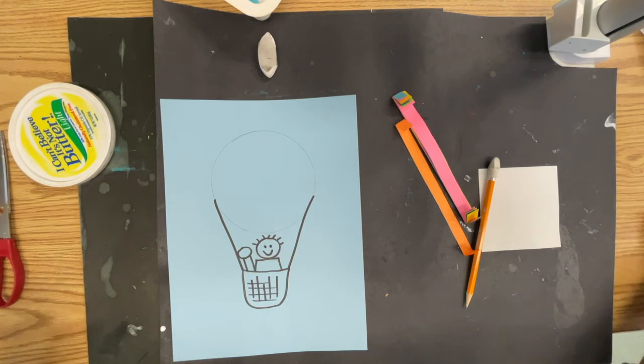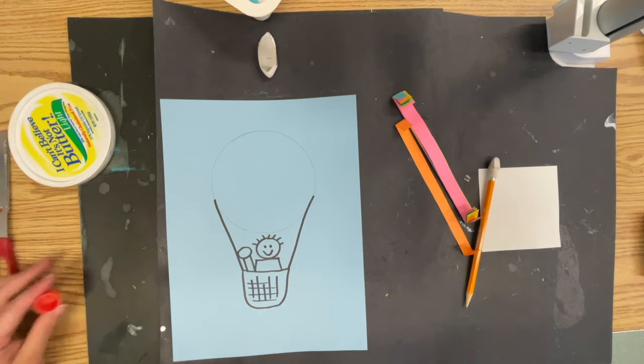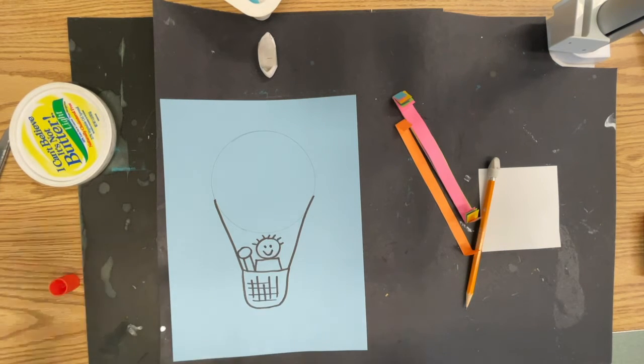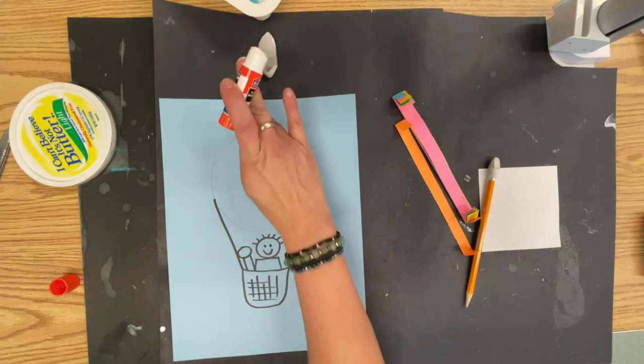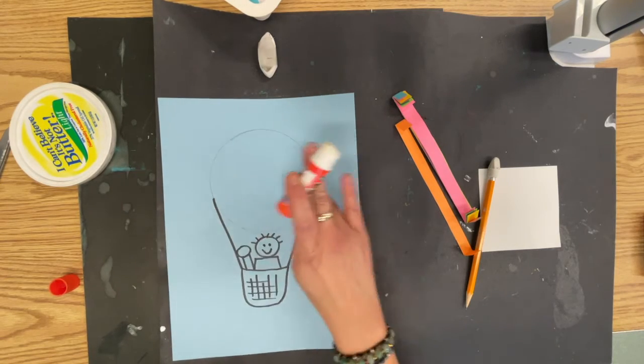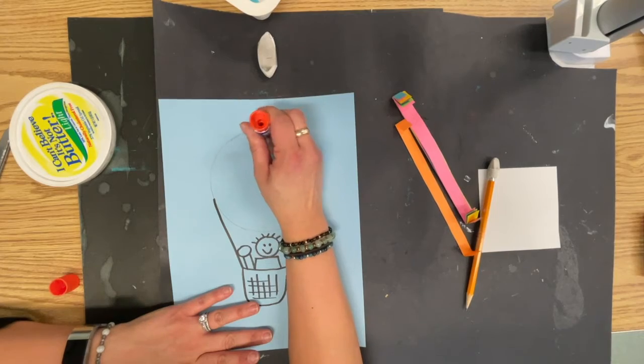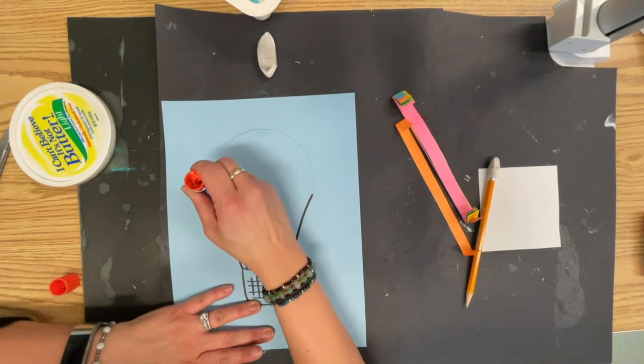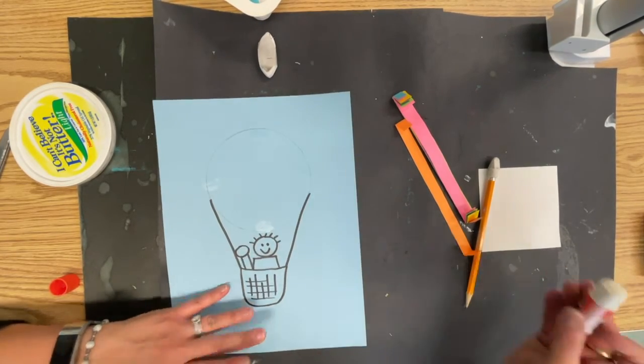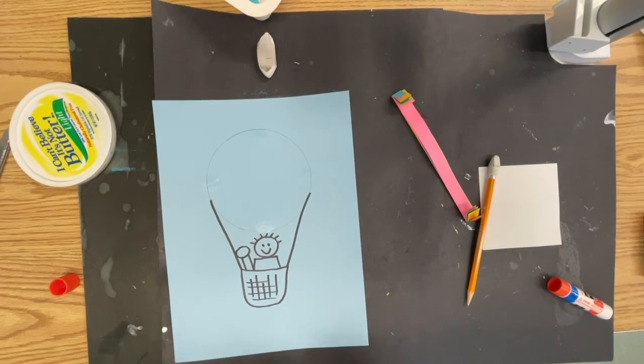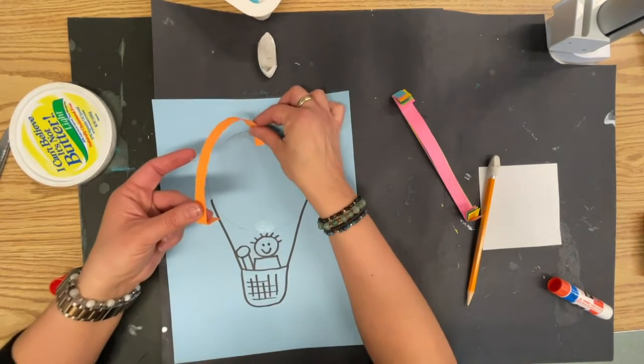And then we're gonna glue. We're gonna glue north, south, east, west first. So north, south, east, west. So at the very top, at the very bottom, at the side, at the side. And I'm gonna take my tabs and I'm gonna put them inward.